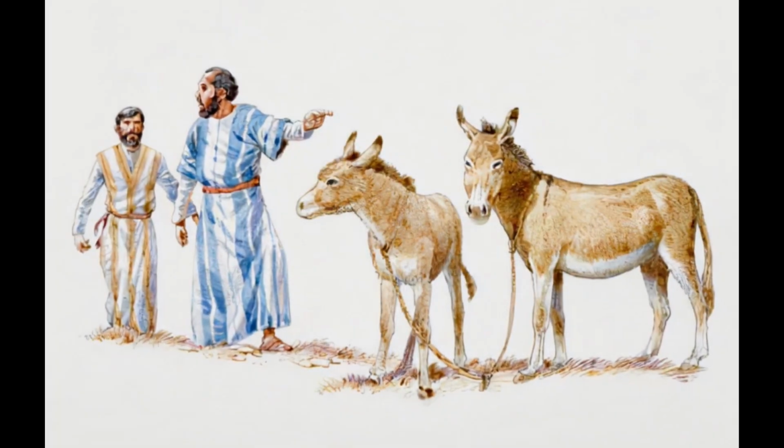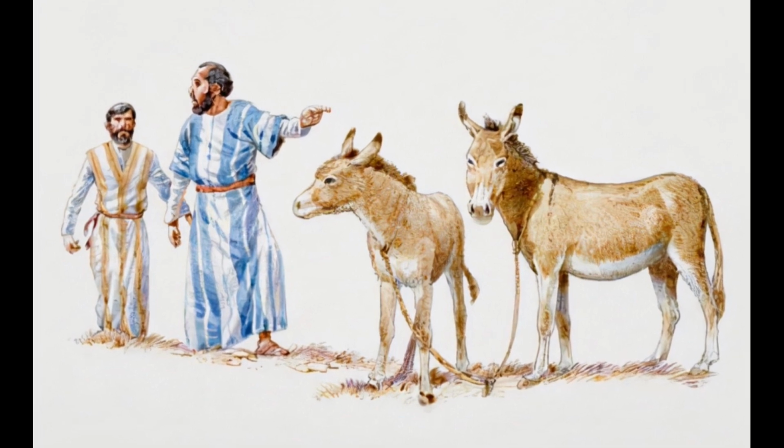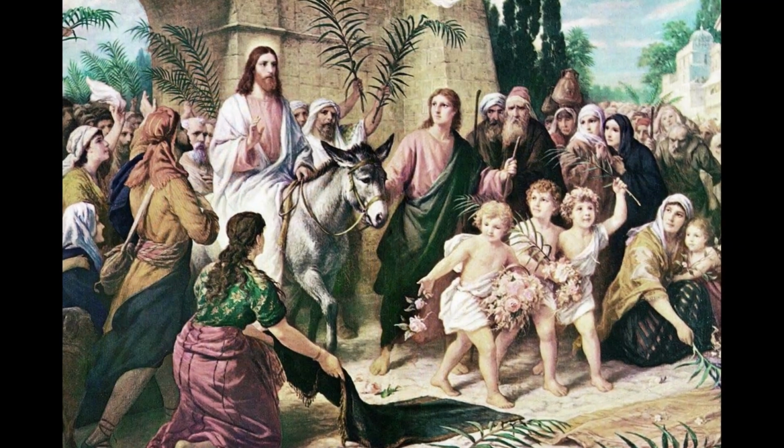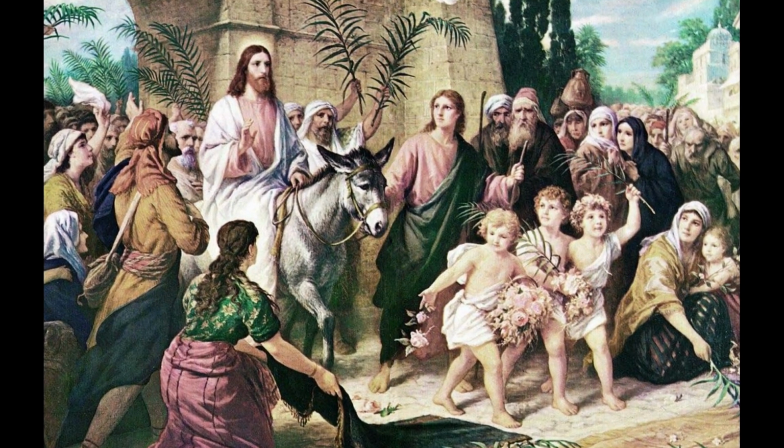Then, as the time approaches for his fourth and final Passover, Jesus ventures back briefly to Bethany, where Lazarus lived, and then across to Bethphage on the Mount of Olives to pick up the mother donkey and her colt, and then rides down the hill on that colt into Jerusalem for his triumphal entry.